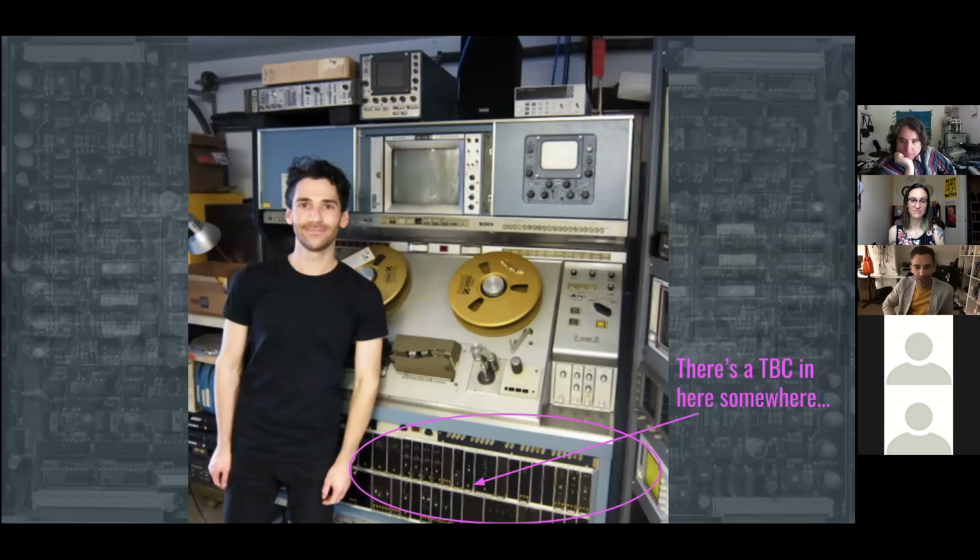Local means local to the unit. So there's a lot of different ways that proc amps show up on TBCs or show up in equipment in general. Kind of my point with this is to just say that the proc amps are different than TBCs. And you really shouldn't say, hey, I'm adjusting the TBC levels. You should say I'm adjusting the proc amp levels. Most people will understand what you mean.